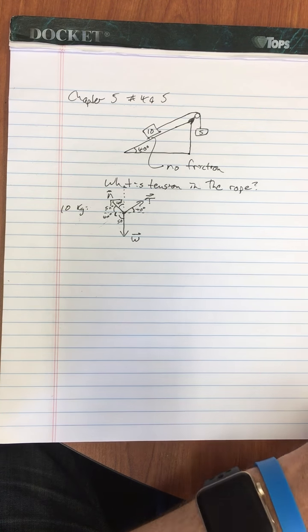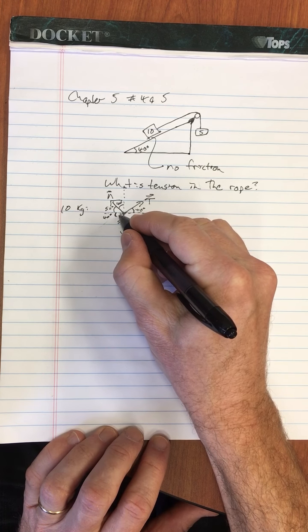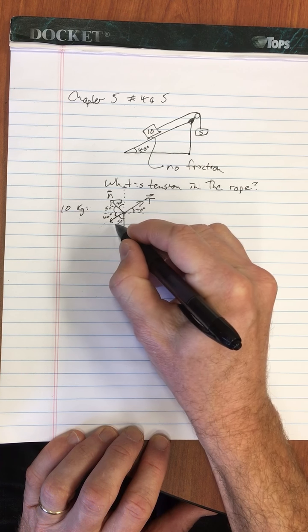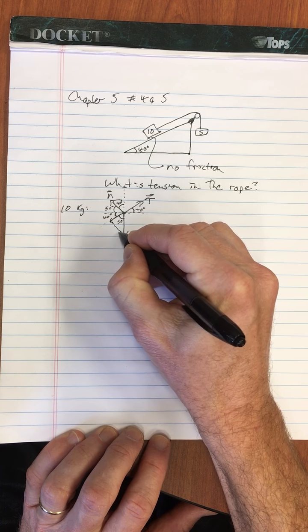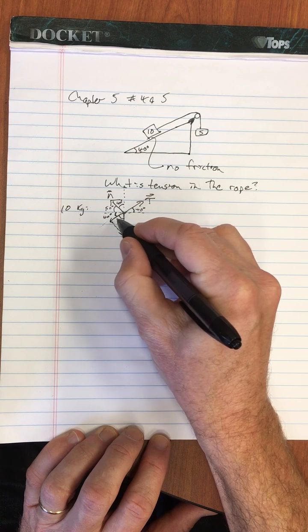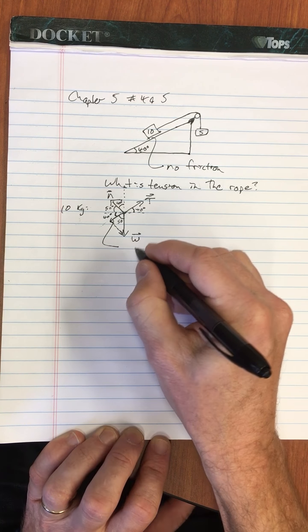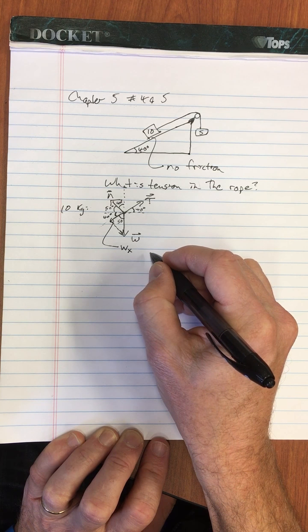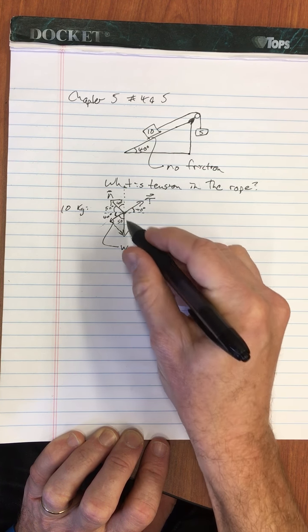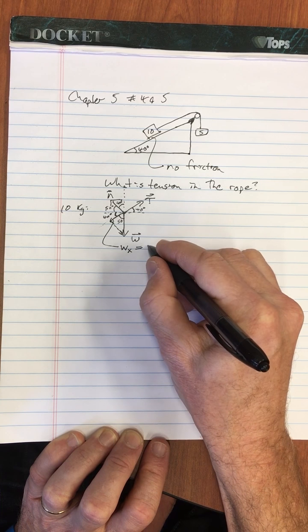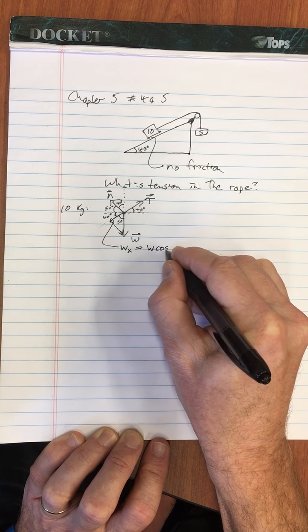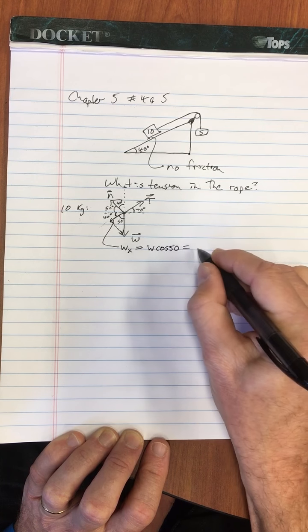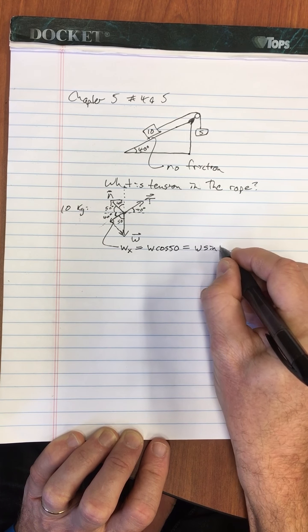So why did I do all that? Because ultimately what I'm going for here is the component of the weight that is parallel to the ramp. That's this one here. I'm going to call that Wx, and based on how I've drawn this triangle, Wx is either W cosine 50, which is also equal to W sine 40.